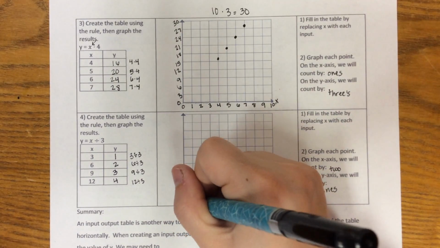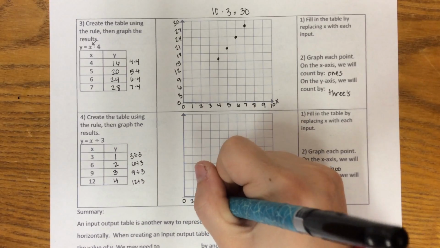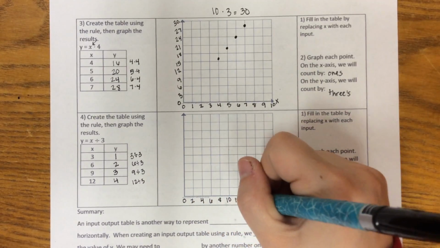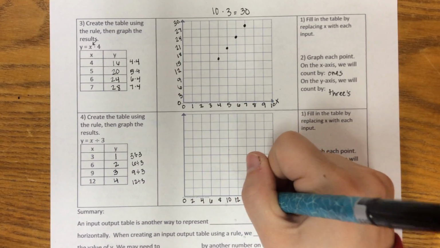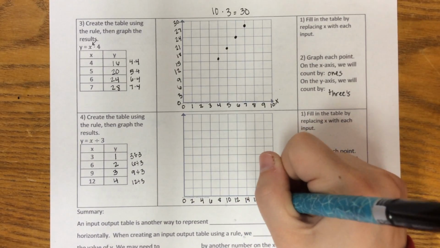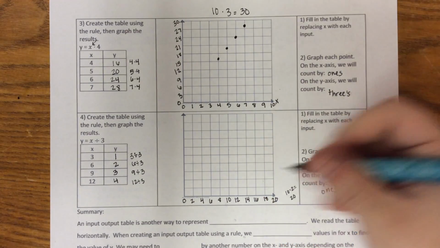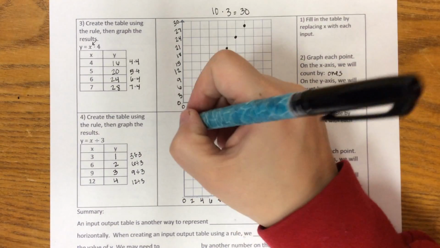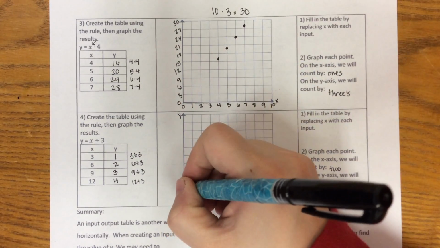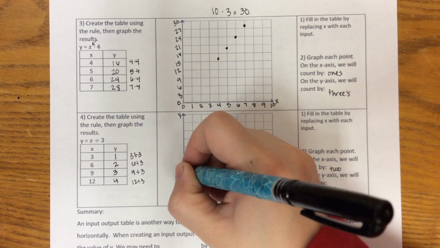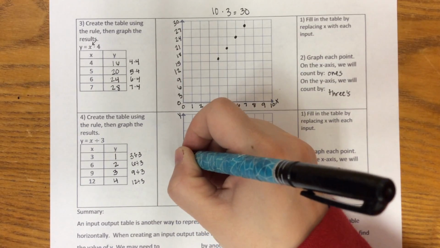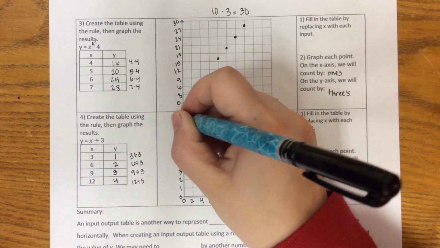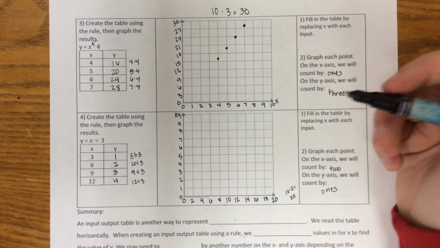So 0, 2, 4, 6, 8, 10, 12, 14, 16, 18, 20. Okay, and then up here, I'm going to count by ones, is what I said on my y-axis. So I'm just going to go 0, 1, 2, 3, 4, 5, 6, 7, 8, 9, 10. Remember to count the lines.